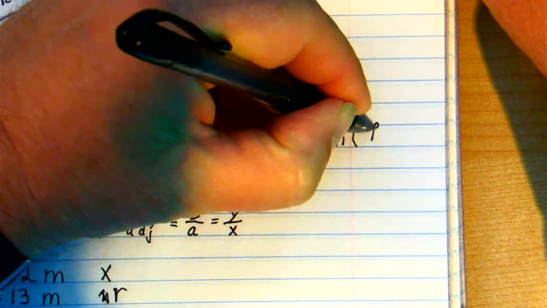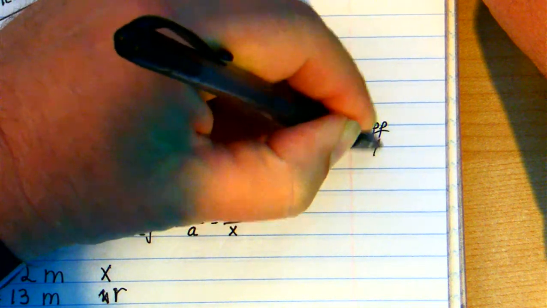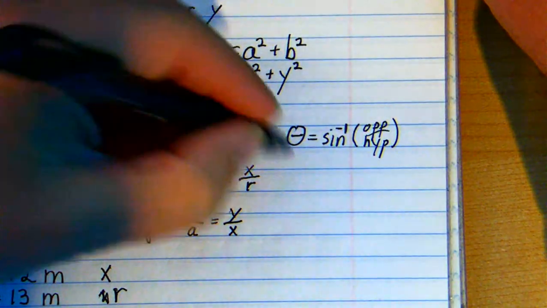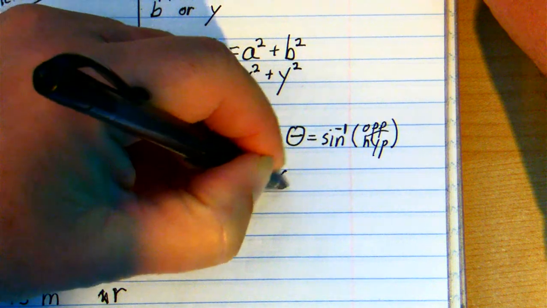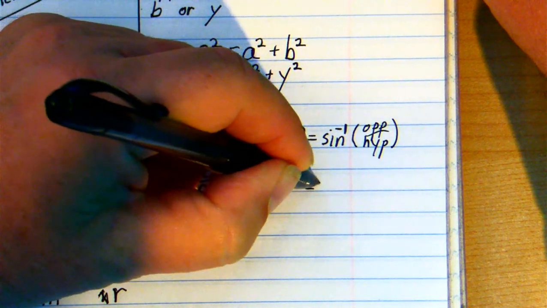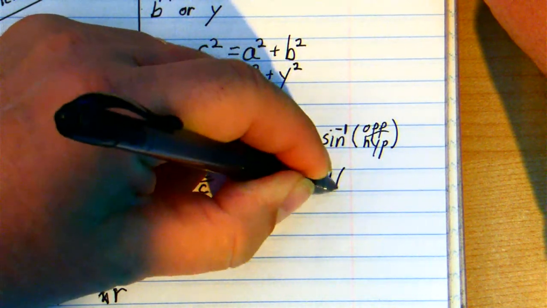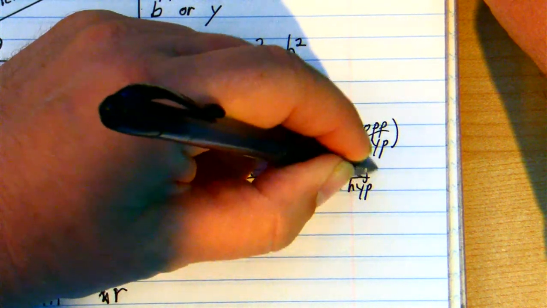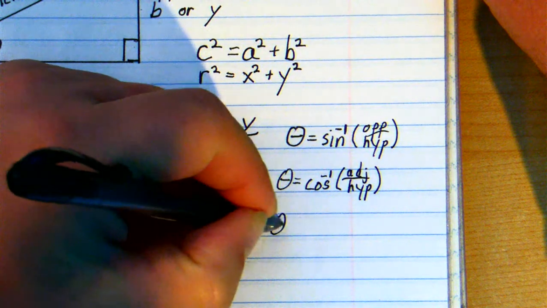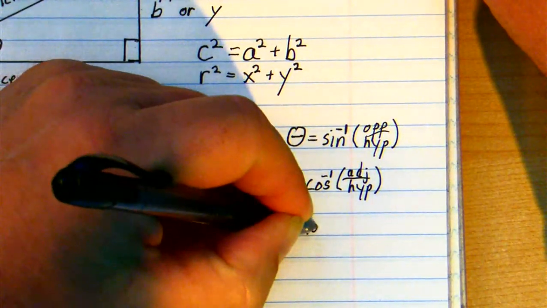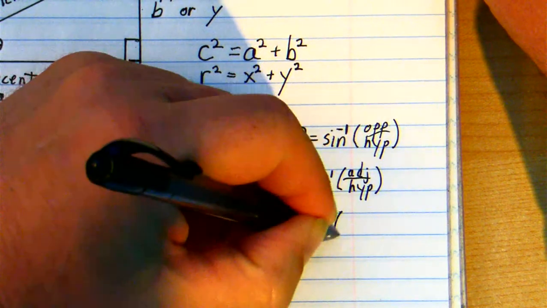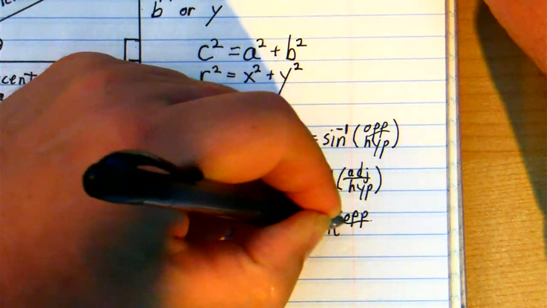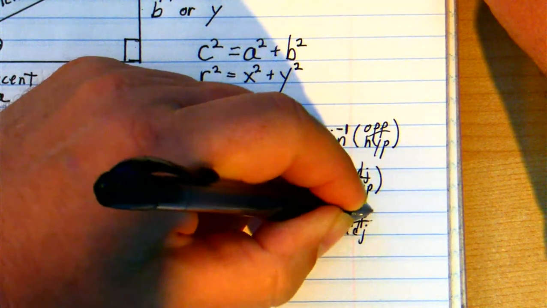Okay, opposite over hypotenuse. The inverse, let's see, theta is the inverse cosine of adjacent over hypotenuse. And theta is the inverse tangent of opposite divided by adjacent.